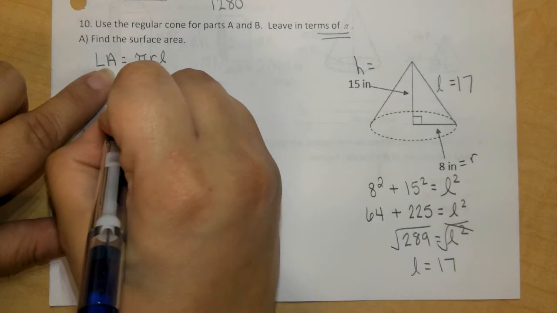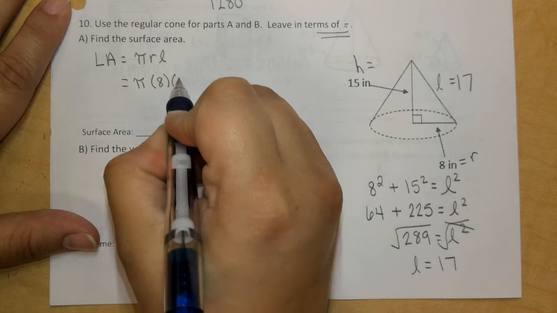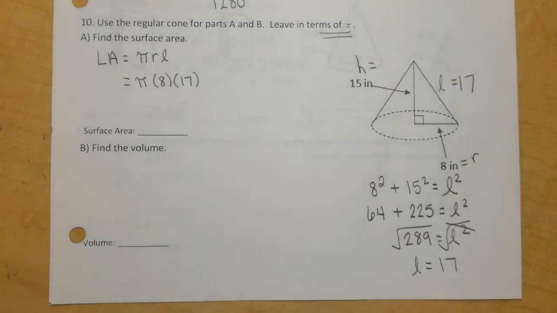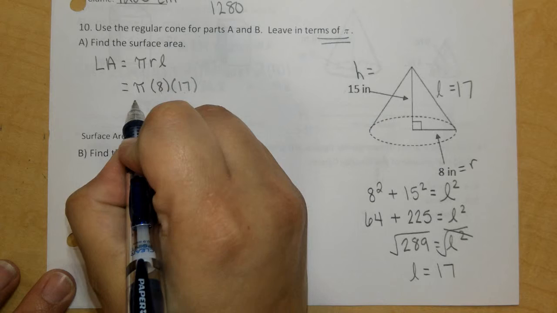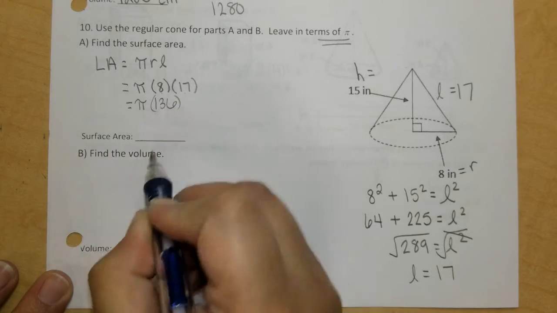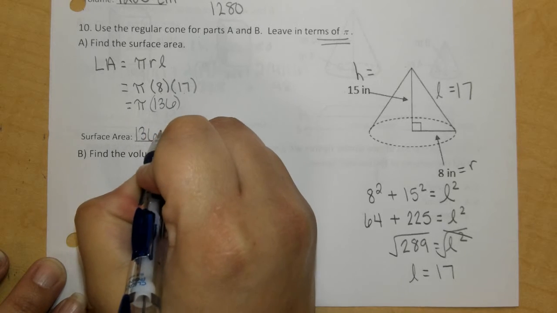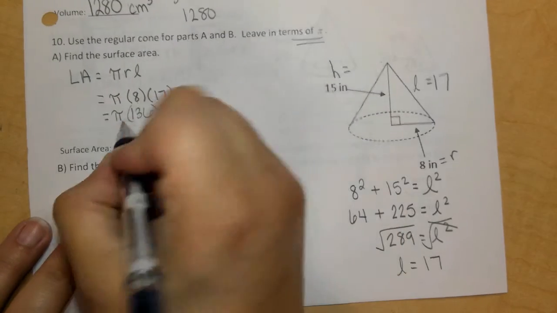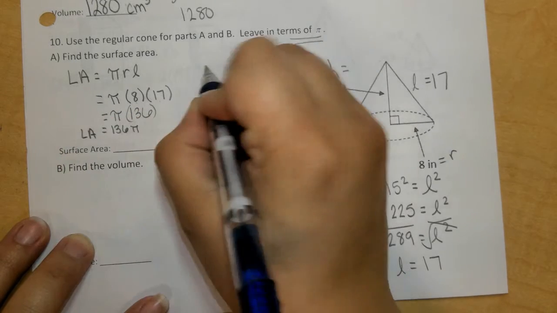So I would do pi times 8 times 17. First, I would multiply the 8 and 17, and that's 136. When you write it in terms of pi, you put the pi after the number. So this would be 136 pi. Oops, no. 136 pi for your lateral area.